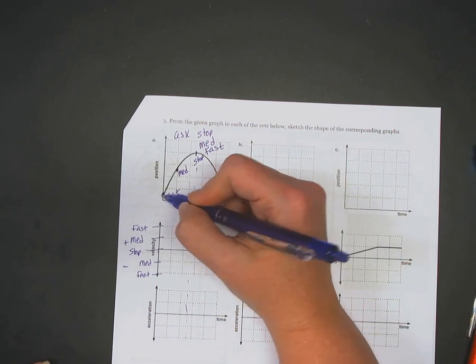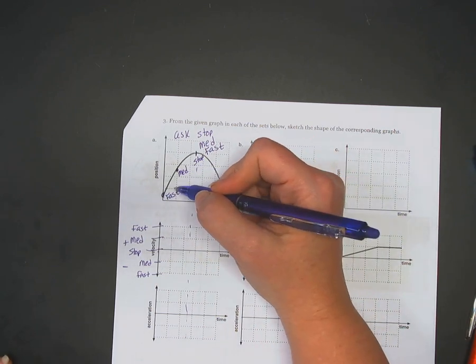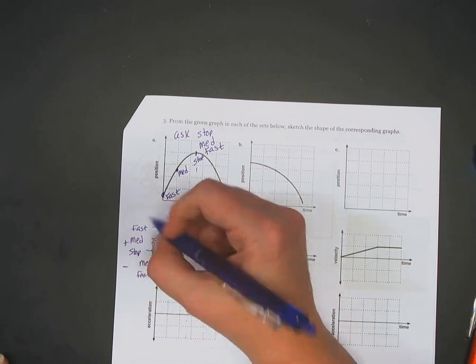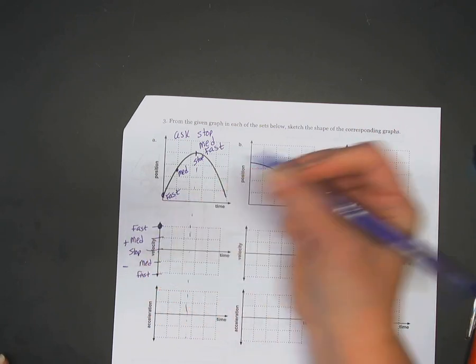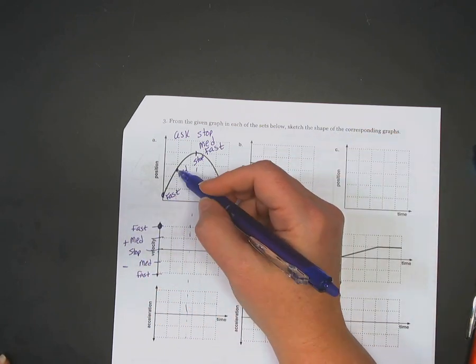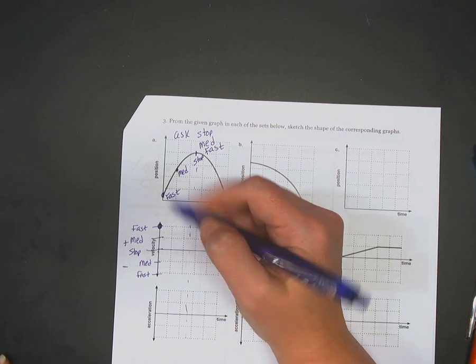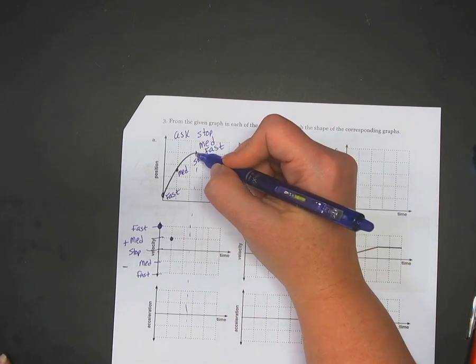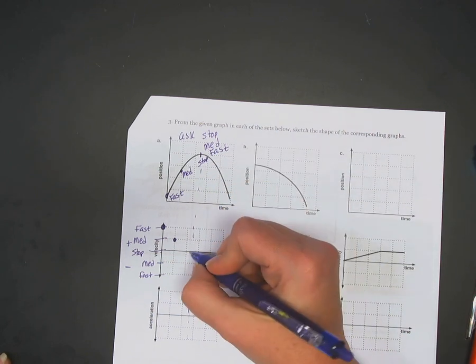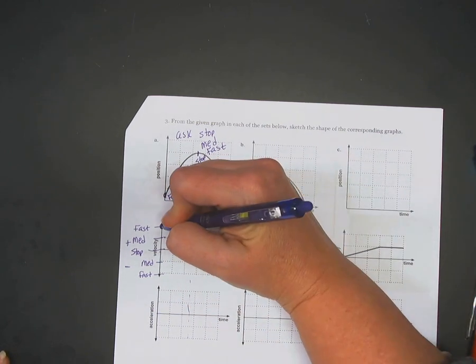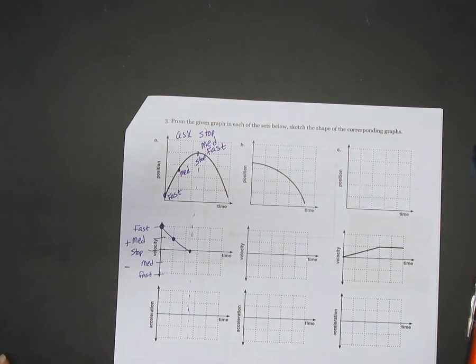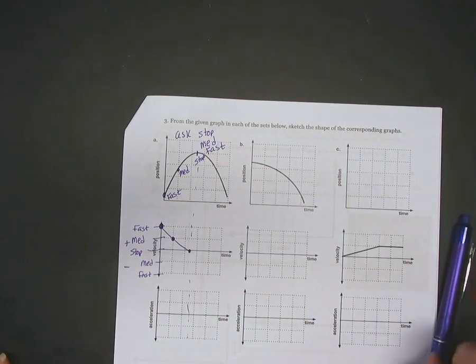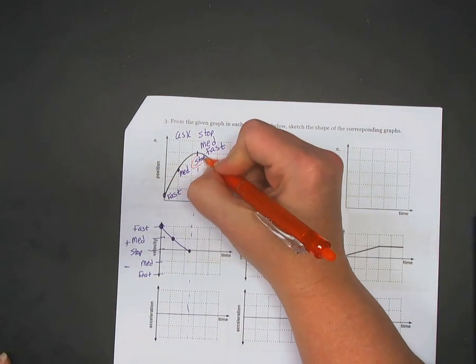The beginning, it is fast and it is positive. So I'm going to go on the positive side and mark a fast dot. Medium is on this line. Boom. And it's still positive. And then it's going to stop at this line. So you're going to have a line like that. Now you have to look at this side. It stops here.